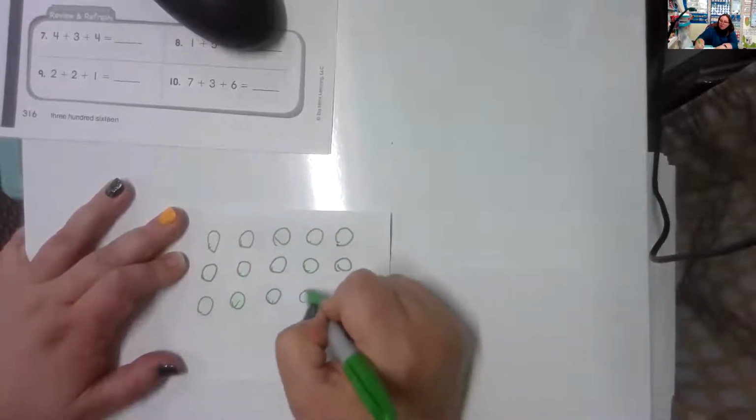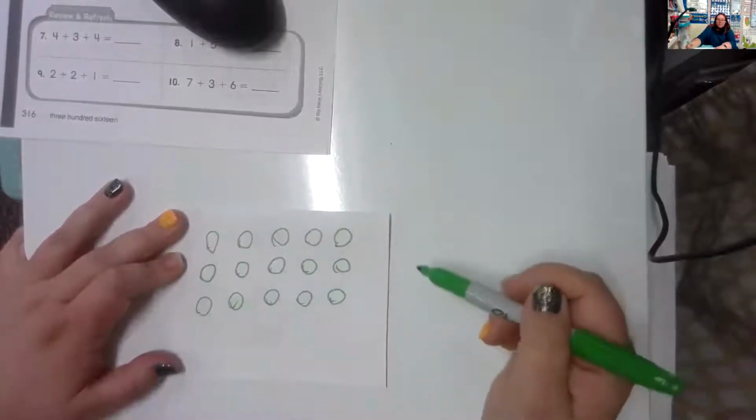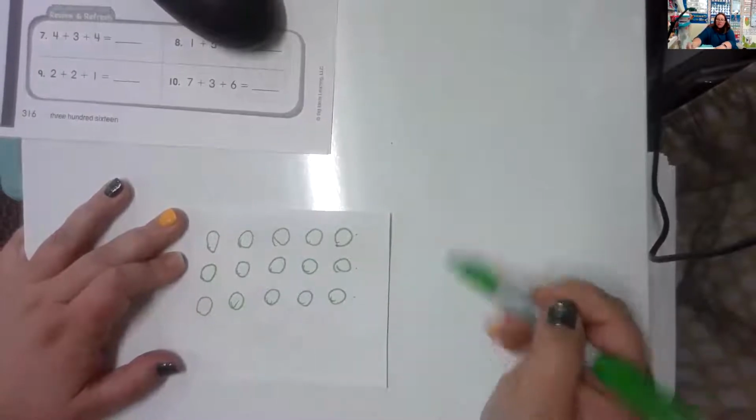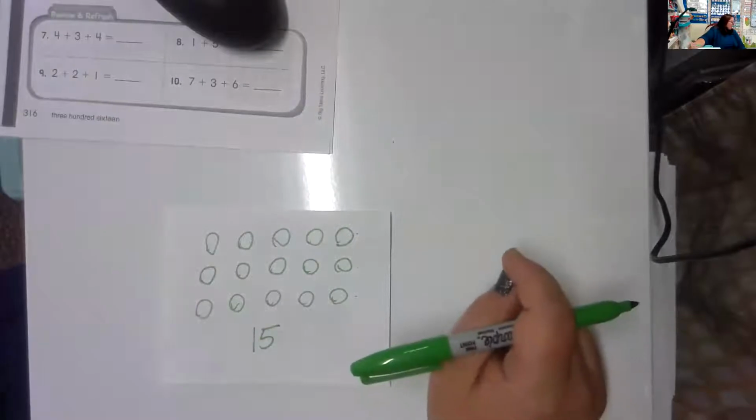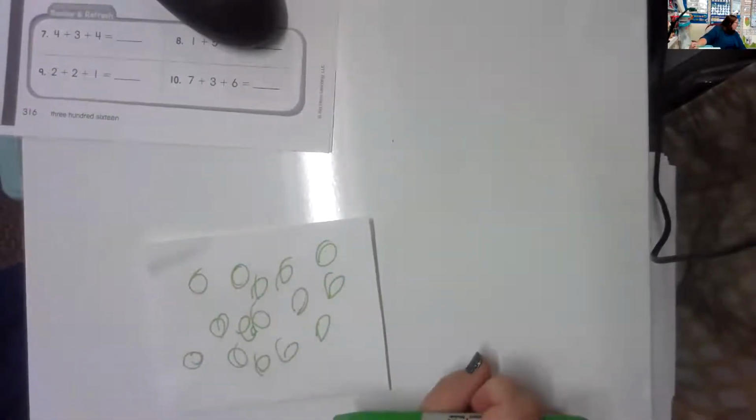And if I keep going, 5, 10, 15. Now I know that I have 15 instead of trying to count this mess. So staying organized is going to be very, very important when it comes to drawing, okay?